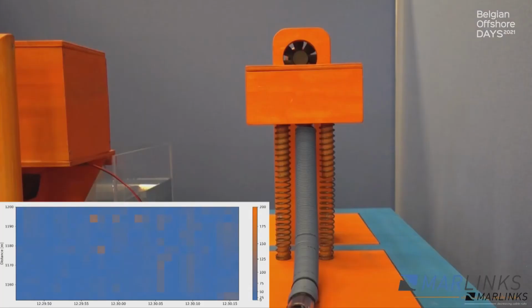So in the next movie, you will see that the orange box will start moving very, very slowly, and it simulates some kind of wave motion, the movement of a topside because of wave action or tidal streams. It's a very subtle movement, but still this will be visible also on the DAS, as the fiber optic cable which is wound around the tube is changing and deforming.